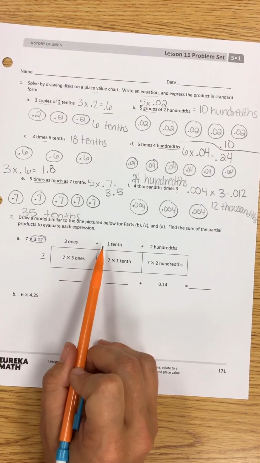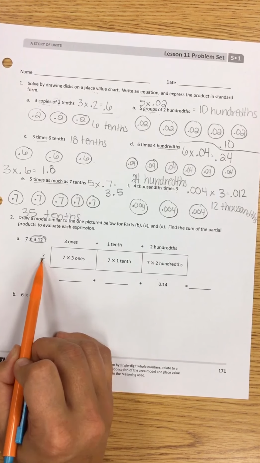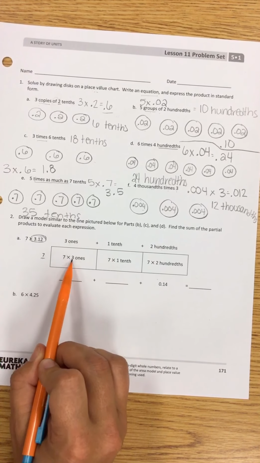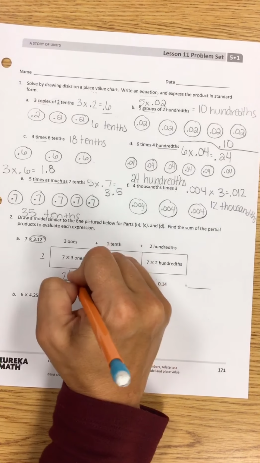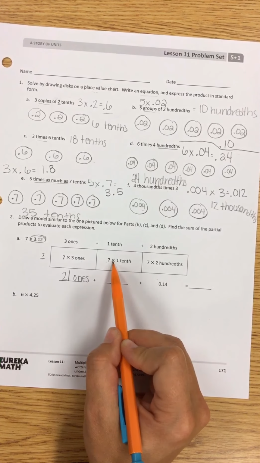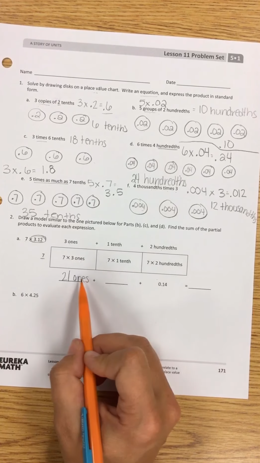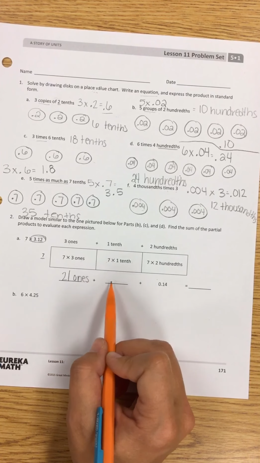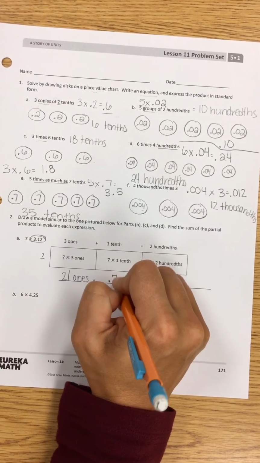Then what we can go ahead and do is solve it. So right now, because I'm taking the 7 times 3 ones, 7 times 3 ones is going to give me 21 ones. Okay, 7 times 1 tenth is going to give me 7 tenths. And instead of writing out 7 tenths, you want to just write it in that decimal form. And what is 7 tenths? It would be a decimal point and then 7.